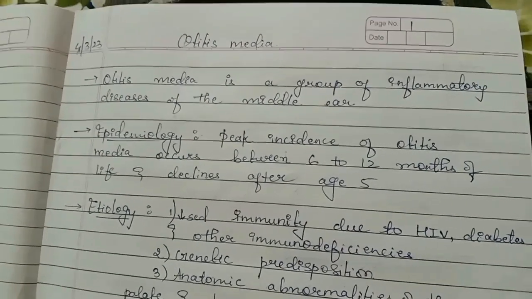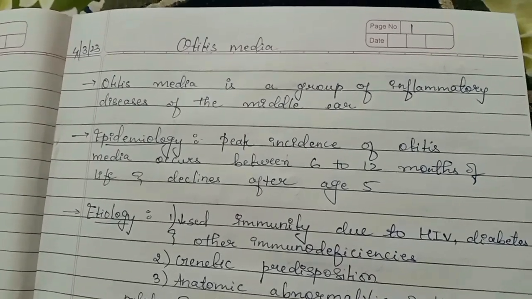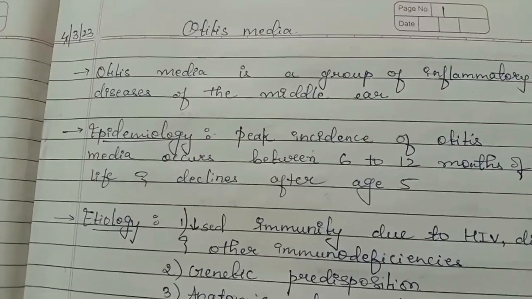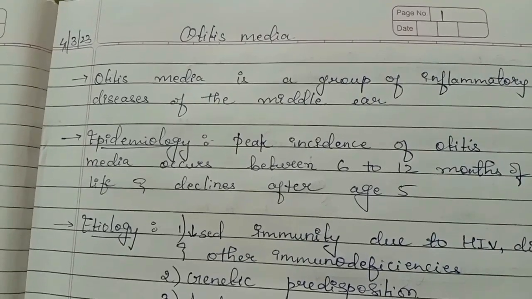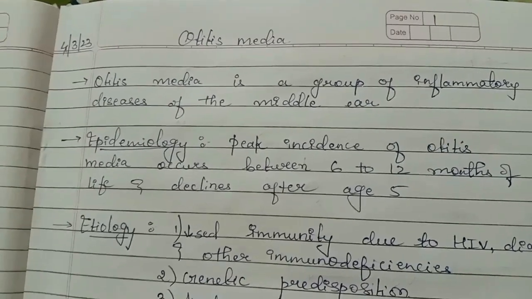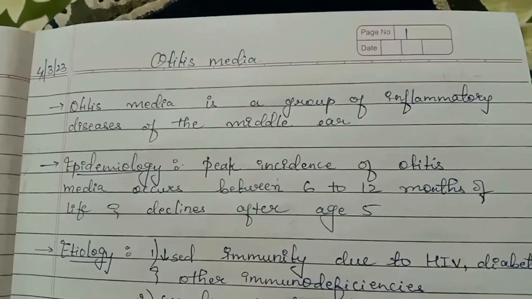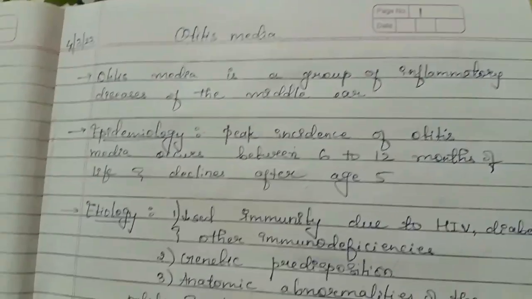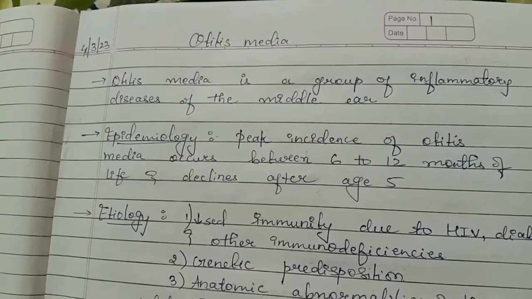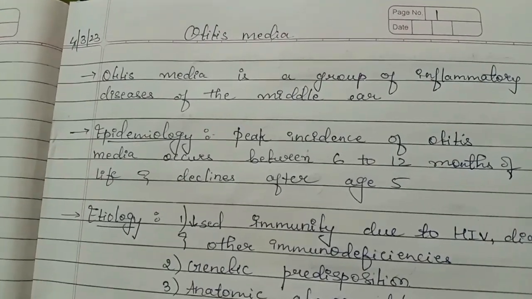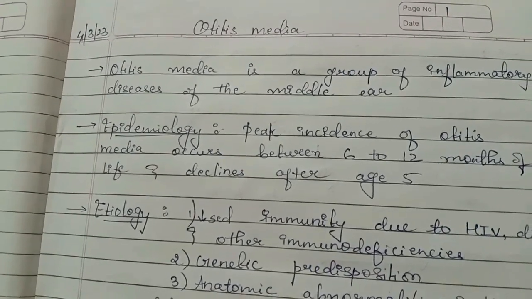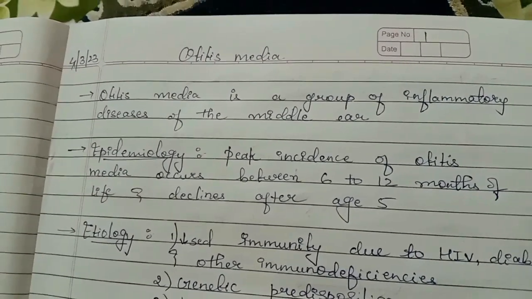There is fluid in the inner ear, which vibrates, and there is the cochlea. Once the sound waves reach the inner ear, they are converted into electrical impulses. The auditory nerve sends these impulses to the brain. The brain then translates these electrical impulses as sound.